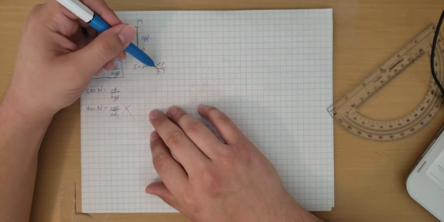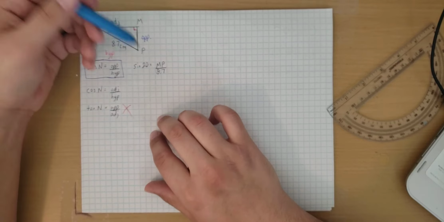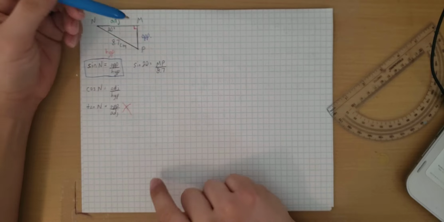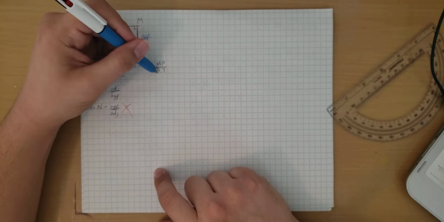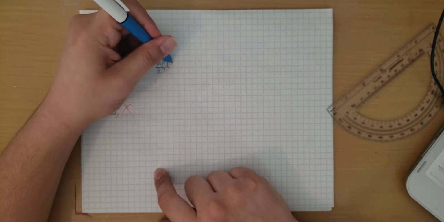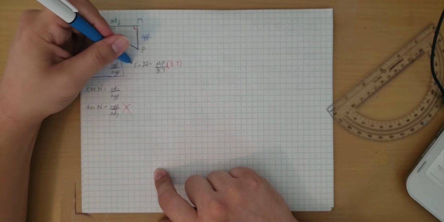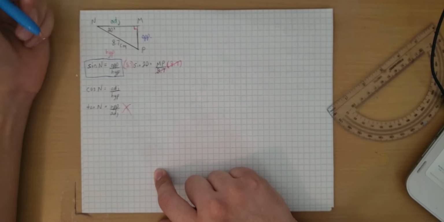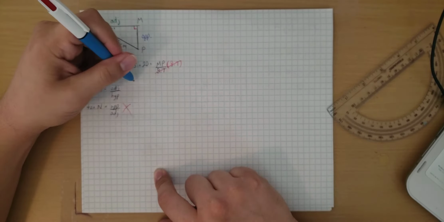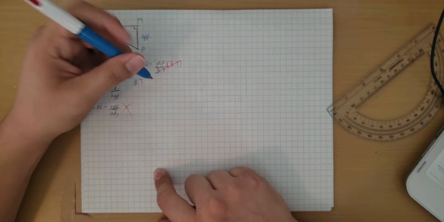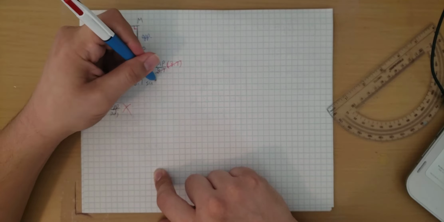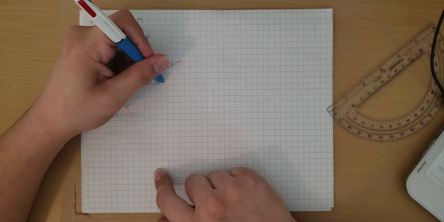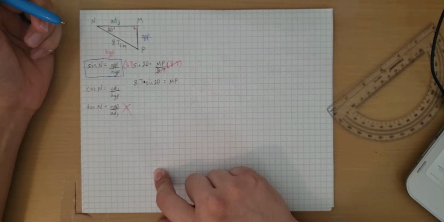Well, MP is divided by 8.7, so we have to use the inverse operation to cancel out what we don't want. If we want to get rid of 8.7, we must multiply by 8.7 on both sides. 8.7 cancels out, so now 8.7 times the sine of 20, let's put the little star right here for multiplication, is equal to MP.